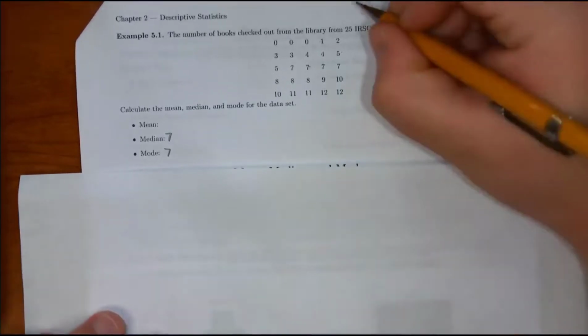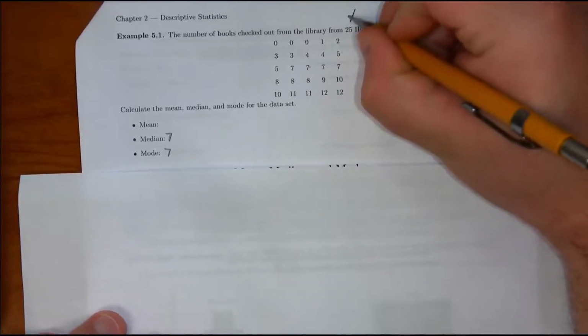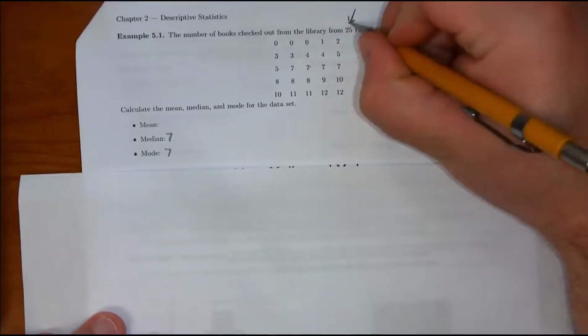If this was population data, it would be all IRSC students. Do you suppose 25 students are all IRSC students? Don't think so. There's a whole lot more than 25 students. So this is sample data because it's only talking about 25, out of like 20,000. Okay? So this is sample data.